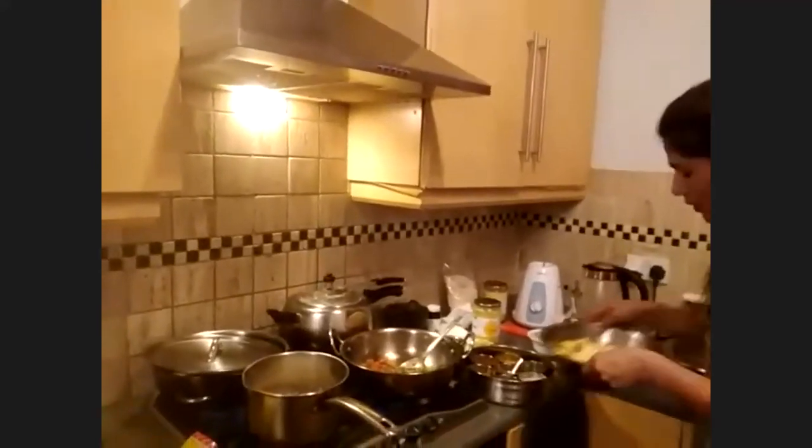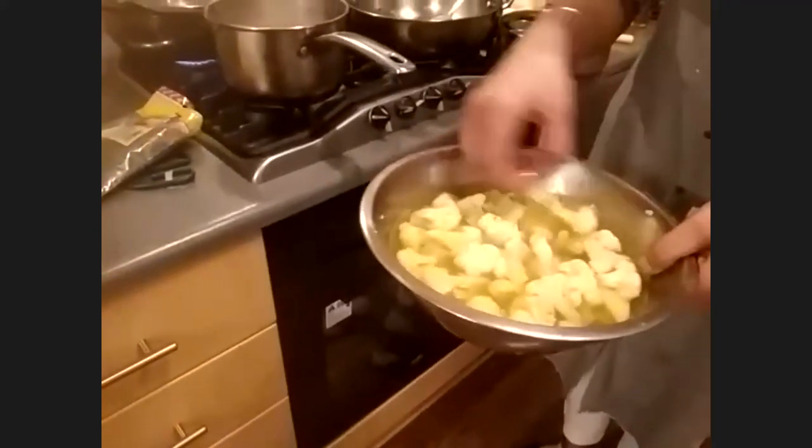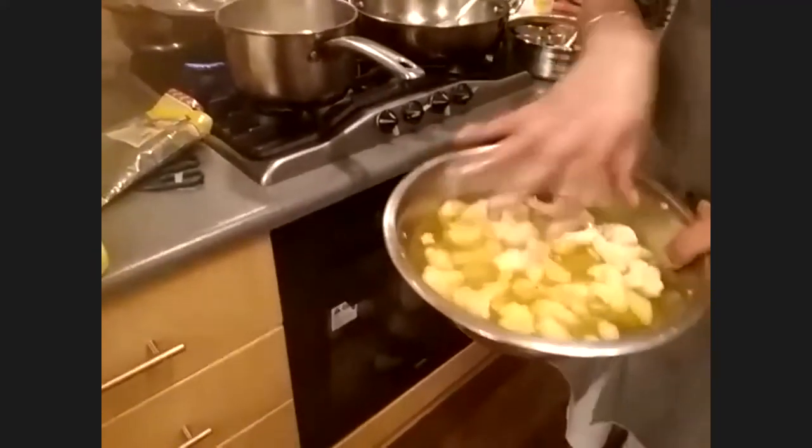So here is my cauliflower and my potato in the tamarind water. So I'm going to drain it and I put this into this mixture here.